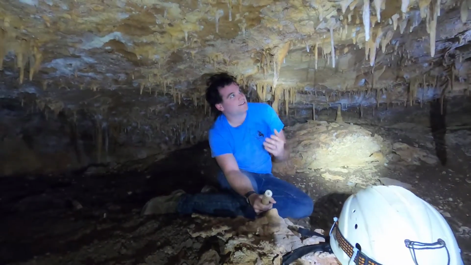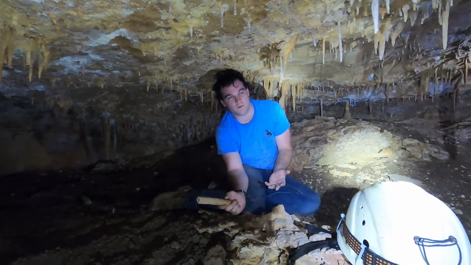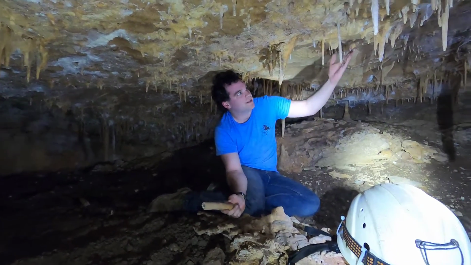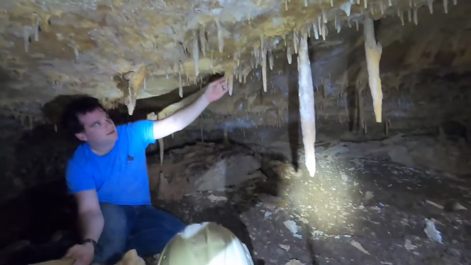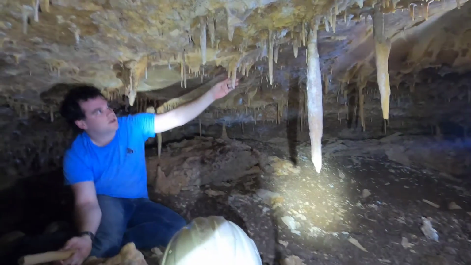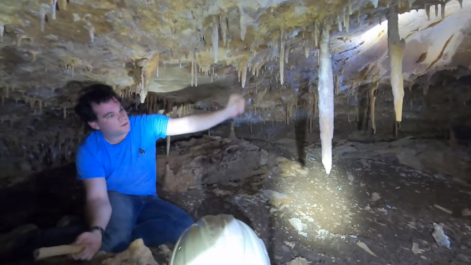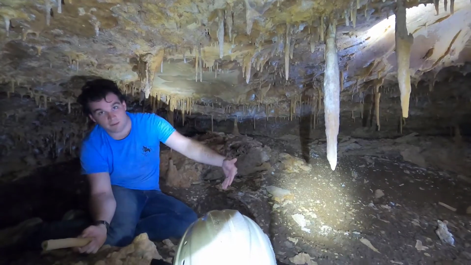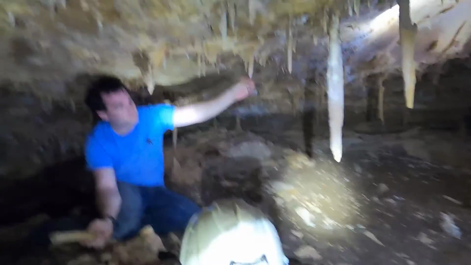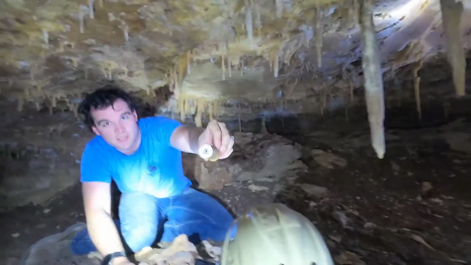But what happens is this chamber has formed as all of the calcite has been dissolved by the groundwater. And as the calcite is dripping down through the pores in the limestone, it's precipitating tiny little microscopic crystals of calcite. As the water drips down, a little bit is left on the tip, and then the water falls down and forms a stalagmite. As the stalactite forms, the stalagmite forms underneath of it. And they form these concentric rings.